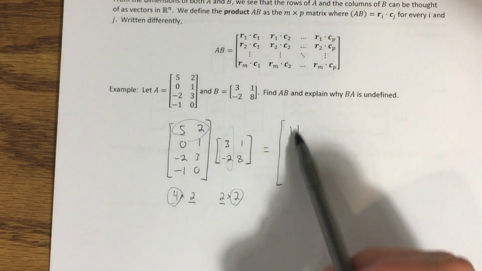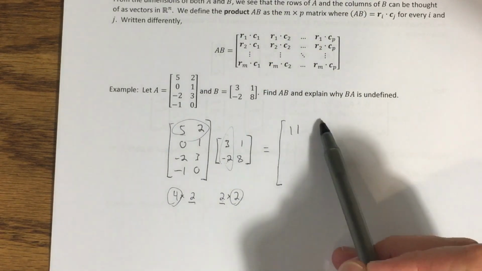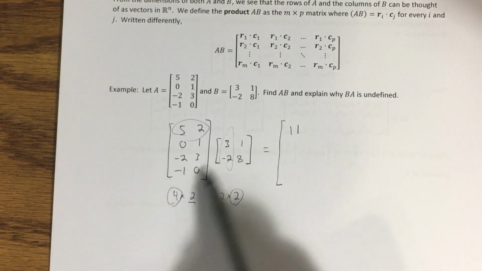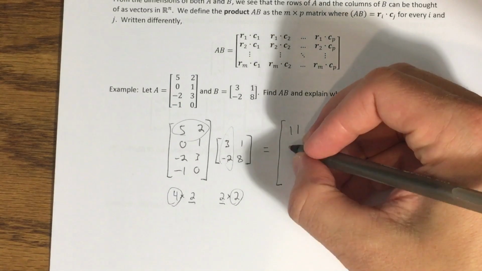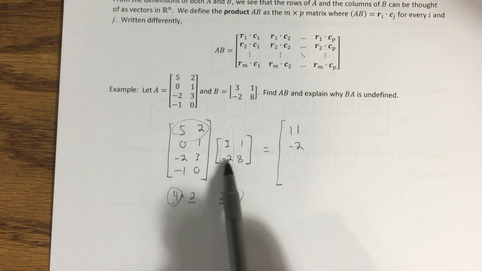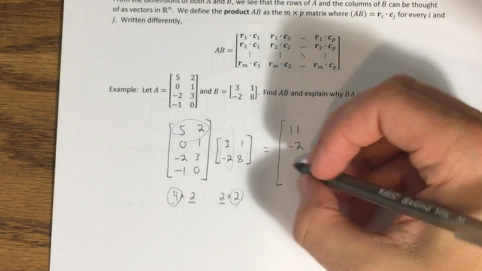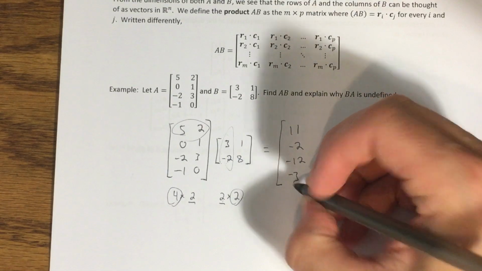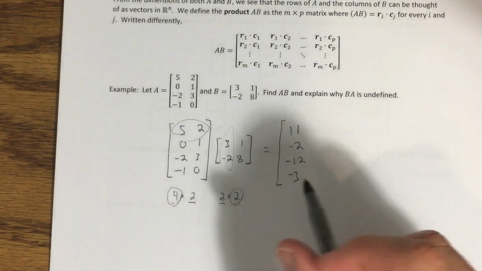In fact, I'm going to work through this first column before I move on to the second column. So I'm going to keep using this first column on each of these rows. 0 times 3, 1 times negative 2, that's negative 2. Then negative 2 times 3 is negative 6, and 3 times negative 2 is negative 6, so negative 12. Then negative 1 times 3, negative 3. Notice I just ignored the 0 there.